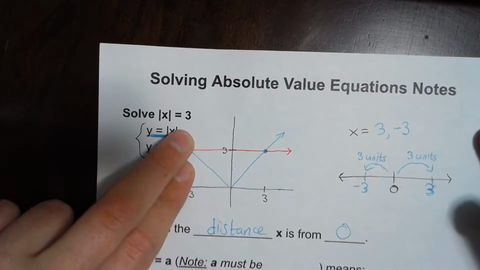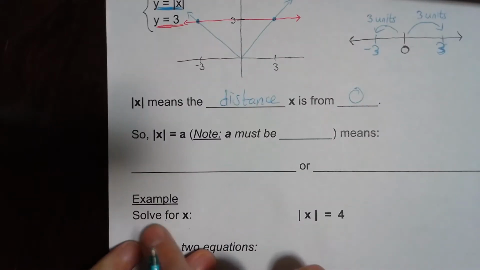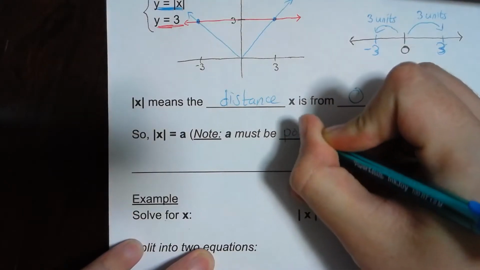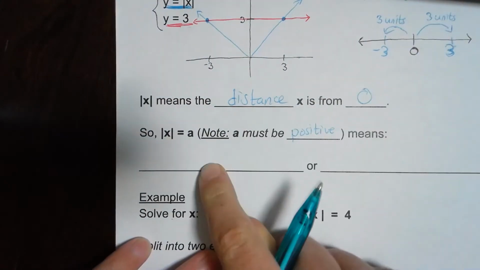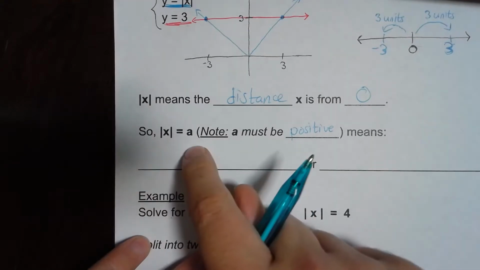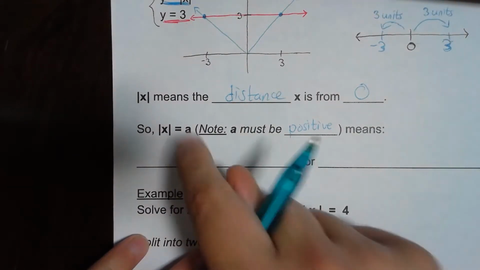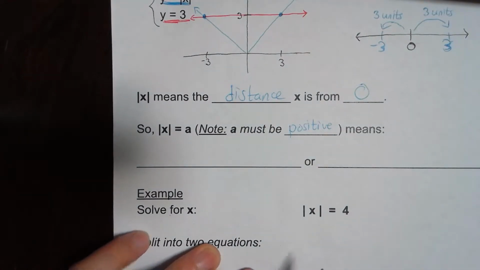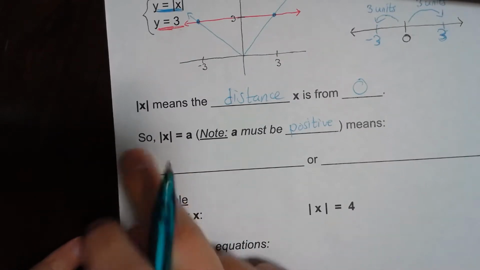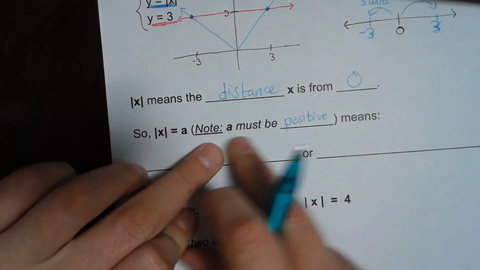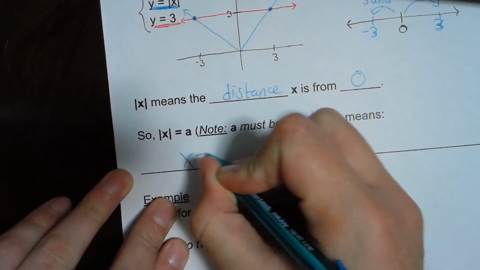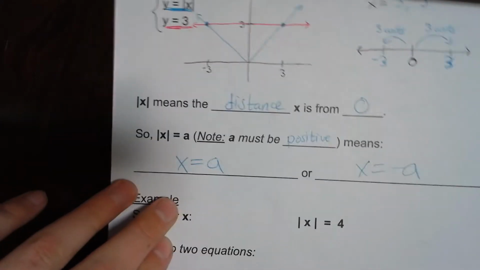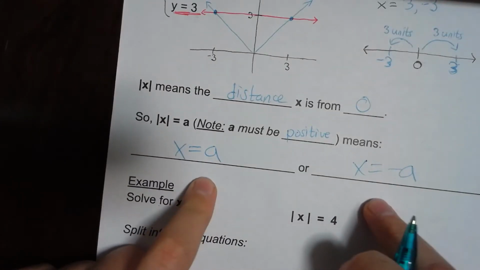Alright, let's move on. So the absolute value of x equals a. Note that a must be positive. Distance cannot be negative. If we have the absolute value of something equals a number, this number will always be positive. If it's negative, there's no solution, because that doesn't make sense. So absolute value of x equals a, if a is positive, means x equals a or x equals negative a. We're always going to get those two solutions, and that's how we're going to solve these equations moving forward.